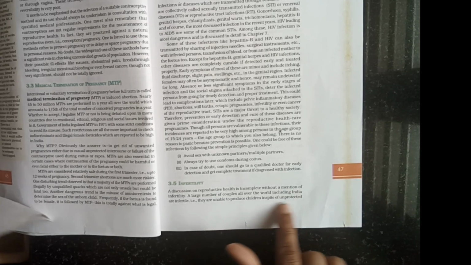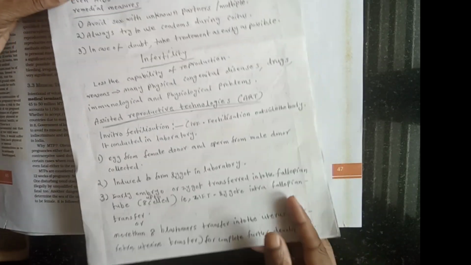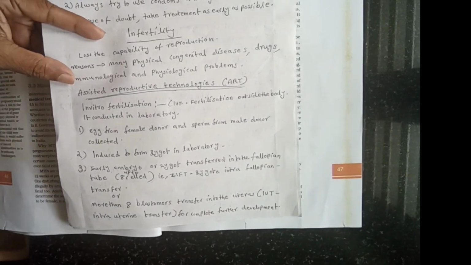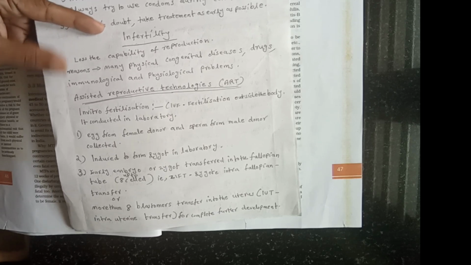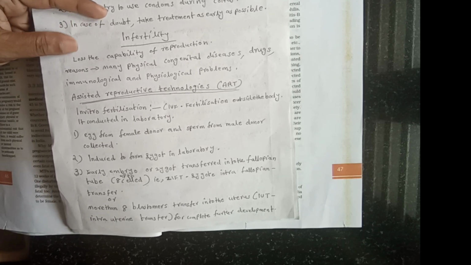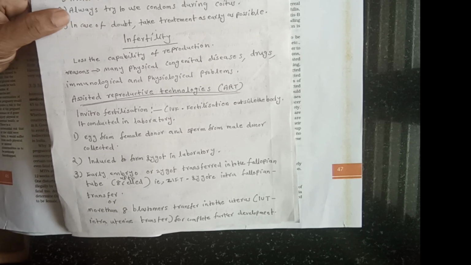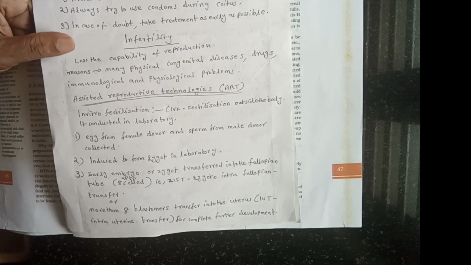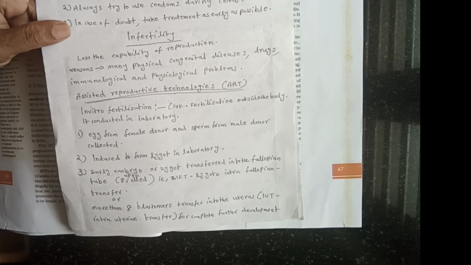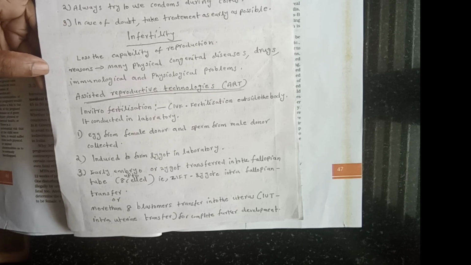The last part, infertility. Infertility is the last part of this lesson. Loss of the capability of reproduction is known as infertility. Reasons: many physical congenital diseases, drugs, immunological and physiological problems cause infertility.